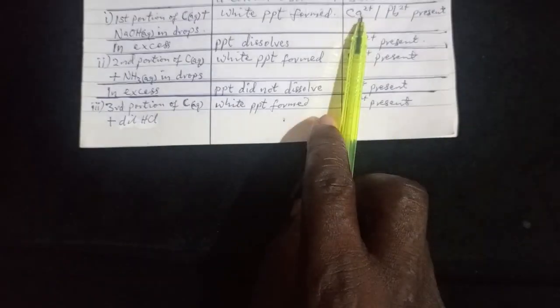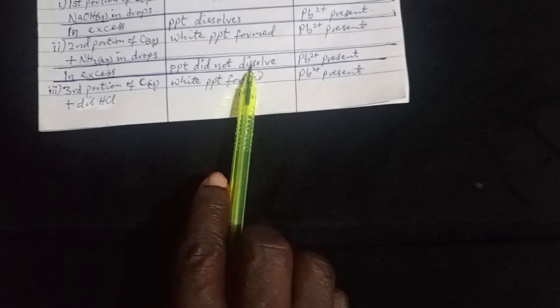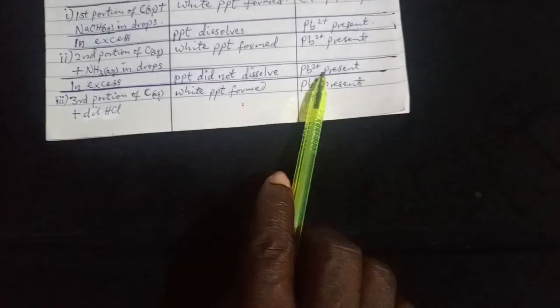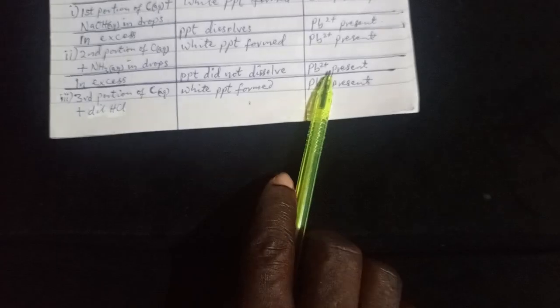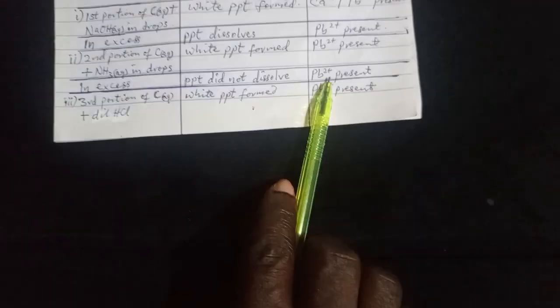Ammonia will not be able to precipitate calcium ion. Okay, so now in excess, PPT did not dissolve, or PPT insoluble. So when you write that, you come here and tell them that Pb2+ is present.